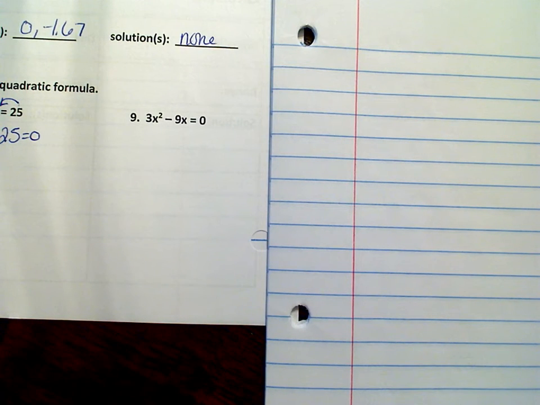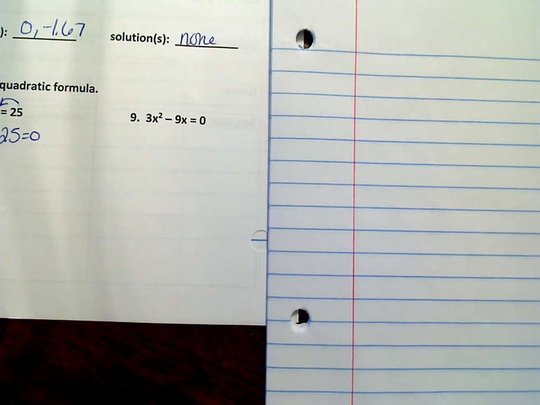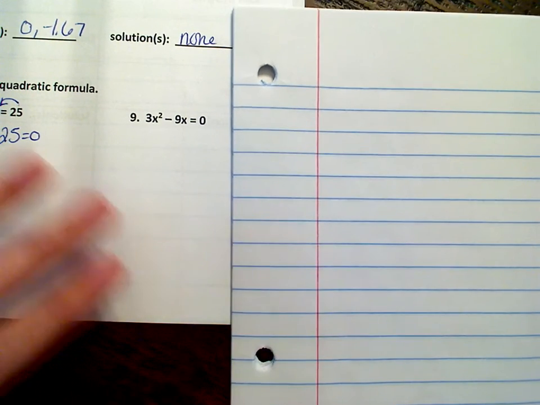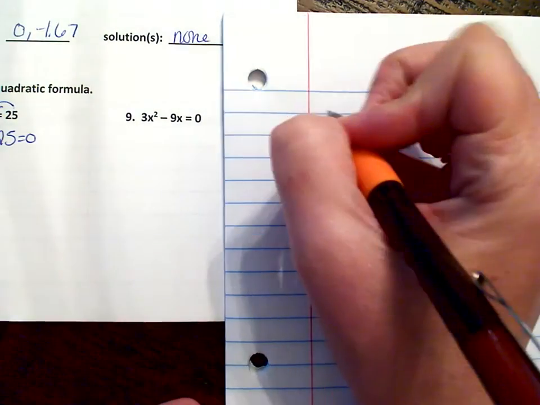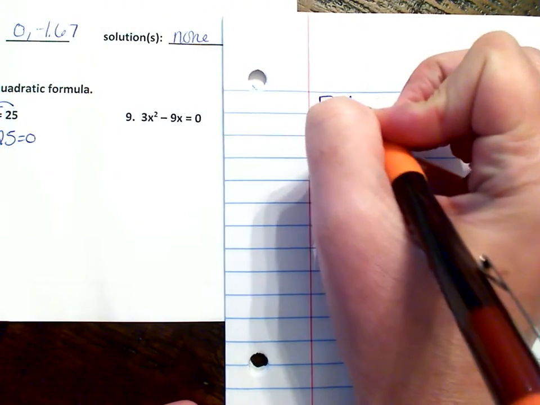Okay, number 9. We have two options again. We can either factor or we can use the quadratic formula. So I'm going to use both methods just so you can see. We're going to start off with the factoring method.